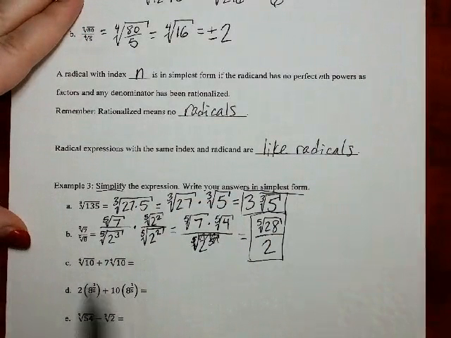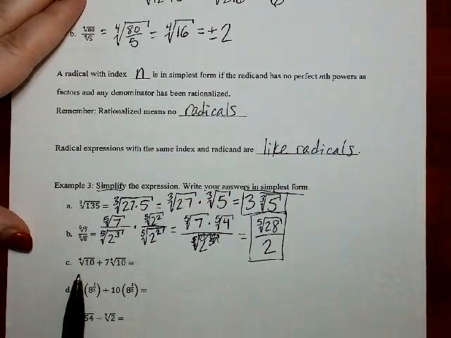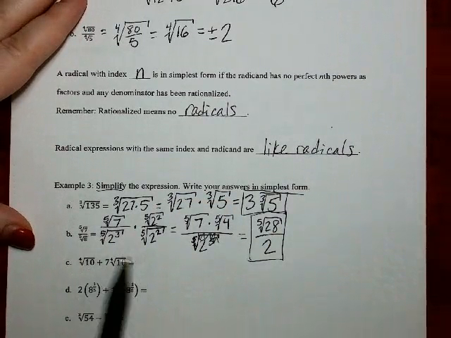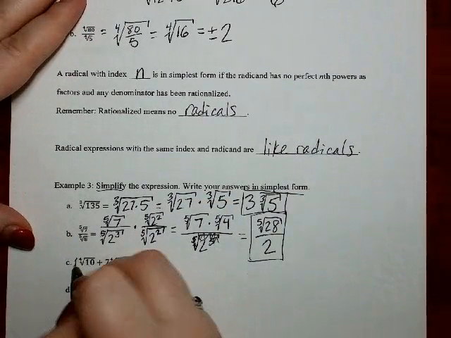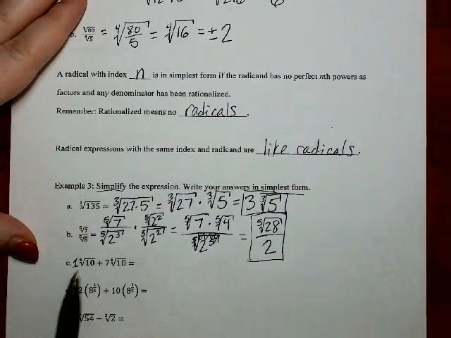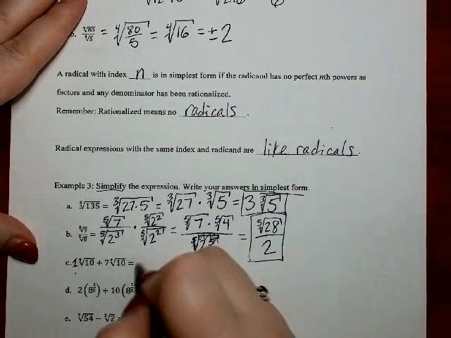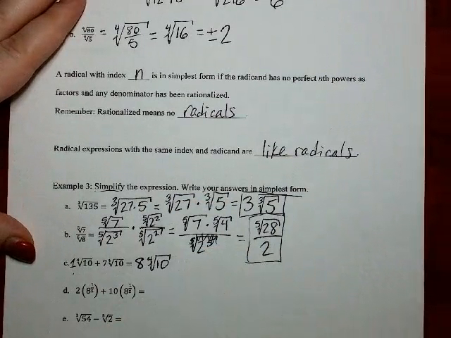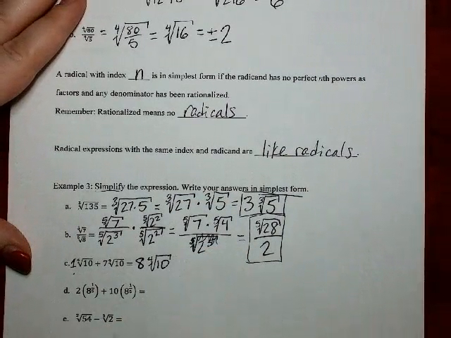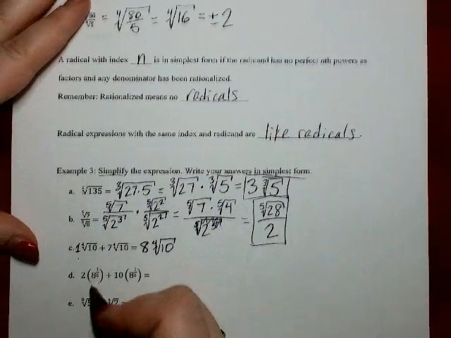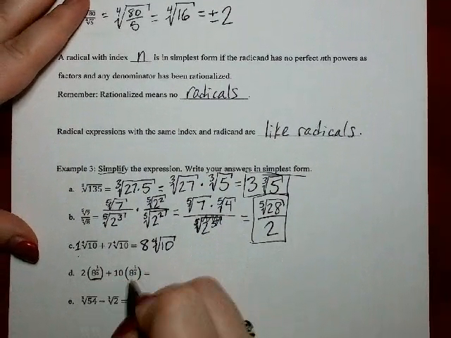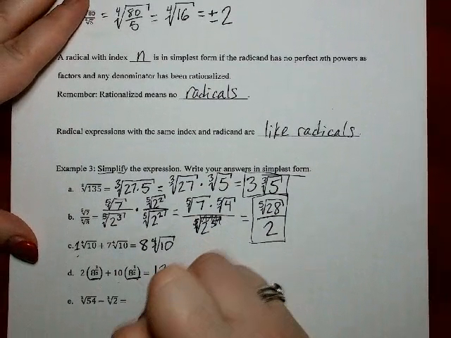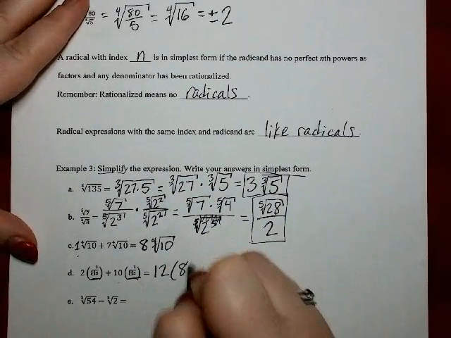Okay. Here we have the fourth root of 10, and here we have 7 fourth roots of 10. This is like 1 times the fourth root of 10. So we have 1 of those, and then 7 of those. So that makes a total of 8 fourth roots of 10. Here, we have kind of the same thing. So we have 8 to the 1/5 and 8 to the 1/5. So we have 2 of those, and then we have 10 of those. So that makes 12 8 to the 1/5.